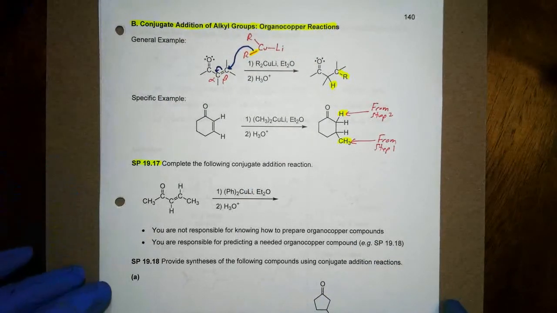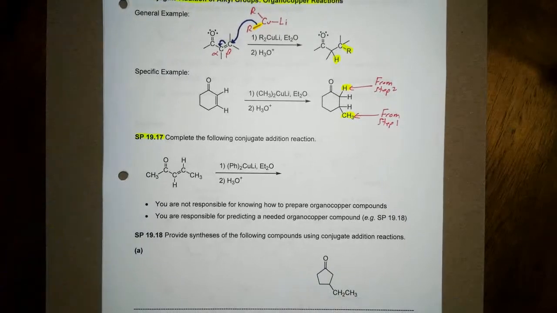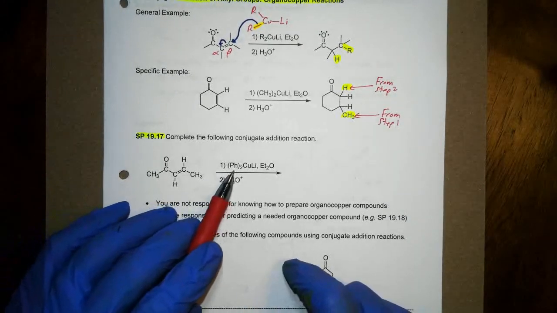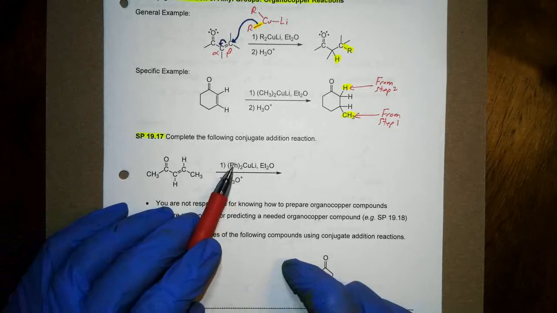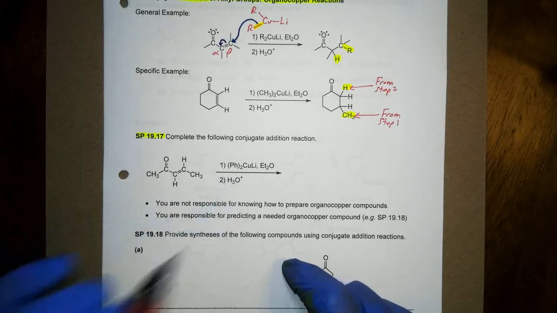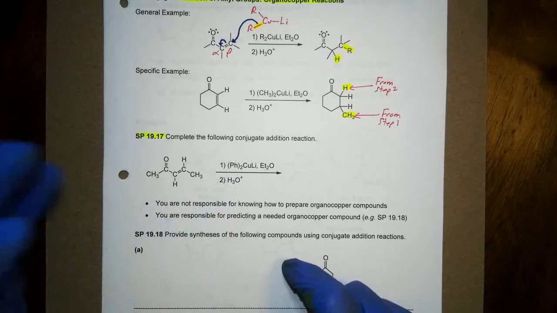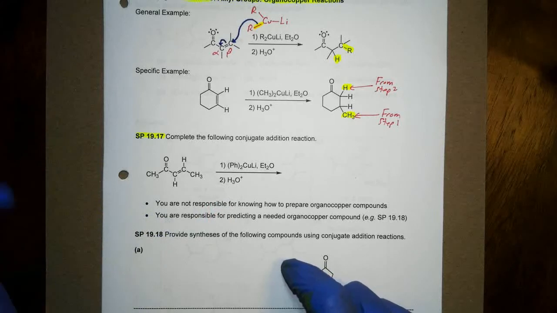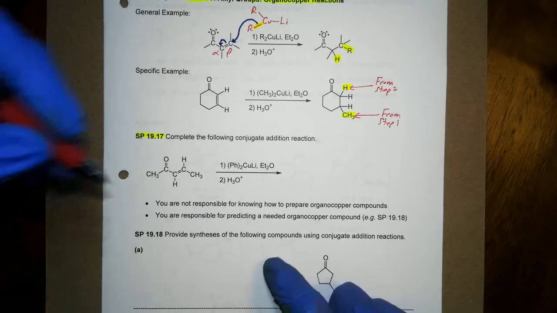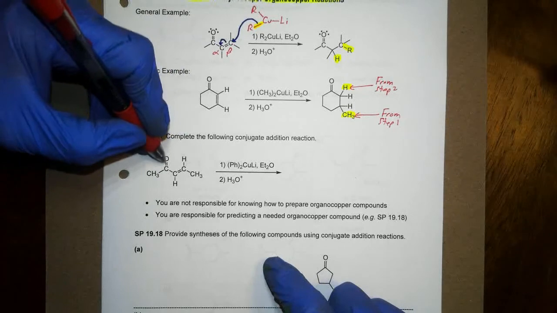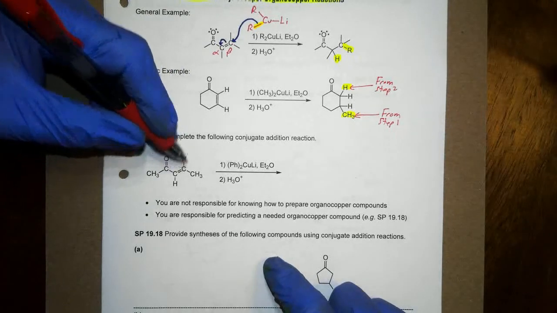Your job is to carry out some of these on your own. So you have to recognize when you see this, okay, you're looking at what? Diphenyl copper lithium. That's an organocopper compound. We call those Gilman reagents. We also call them cuprates. We look over here, we say, okay, there's a carbonyl. Is it going to go here? No, it's going to go there.